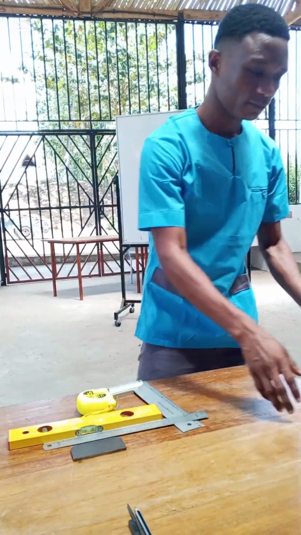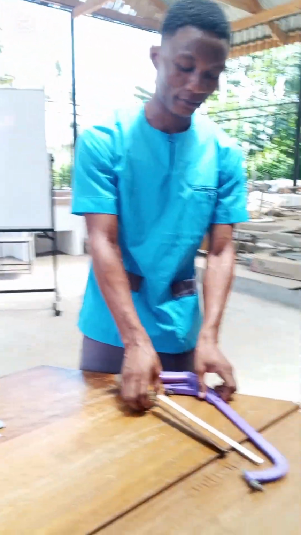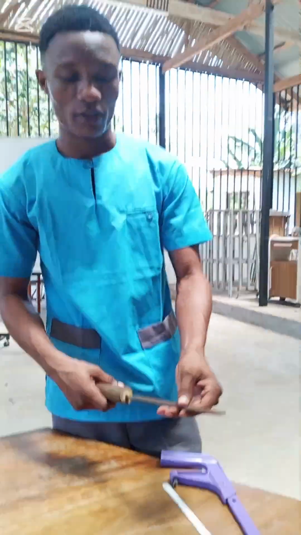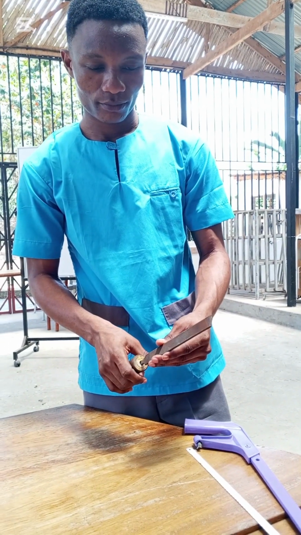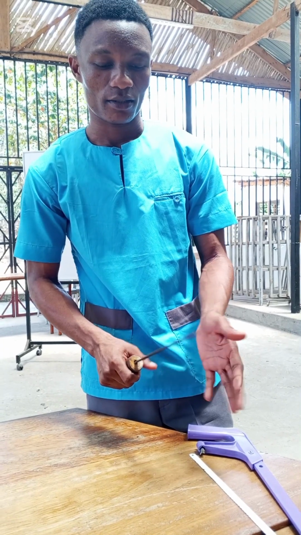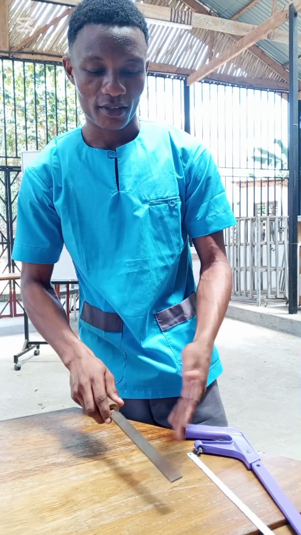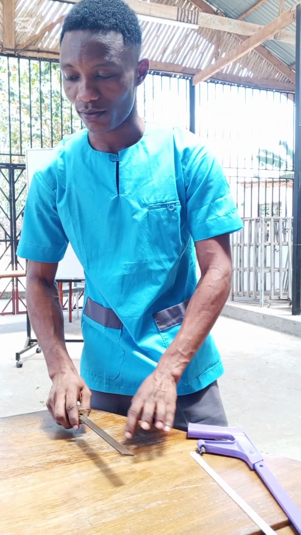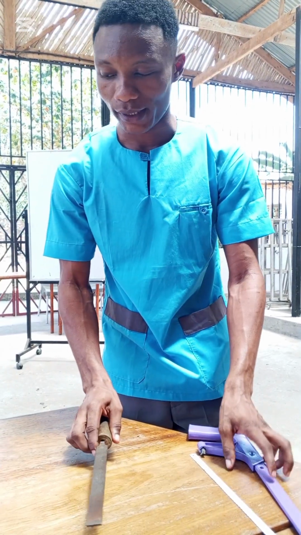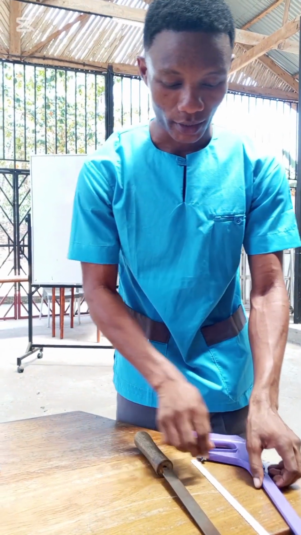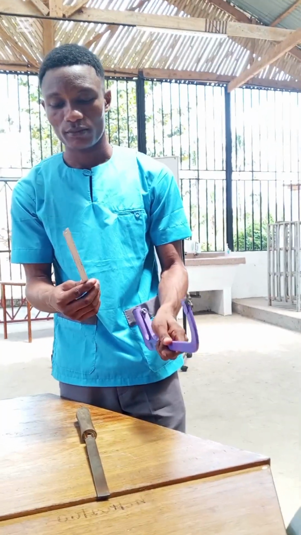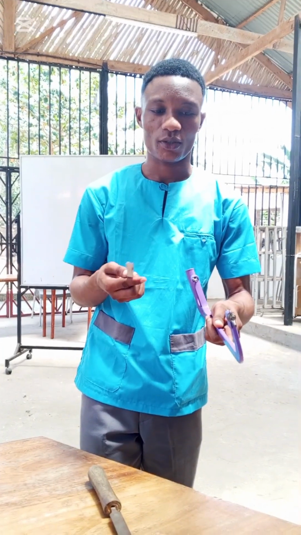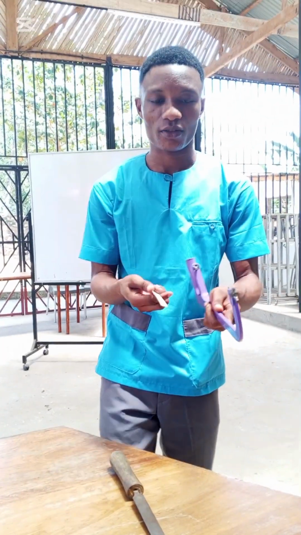Then here we have the cutting tools. On these cutting tools, this is a hand file. This is a hand file for smoothing surfaces of any metal, or anything. Then we have this, so this is the axle.